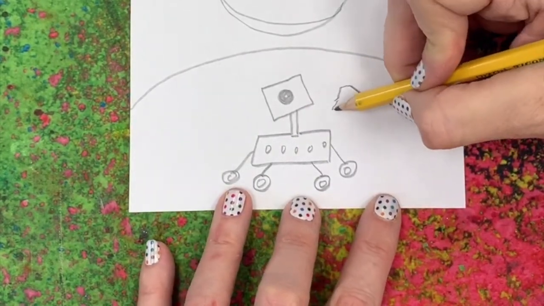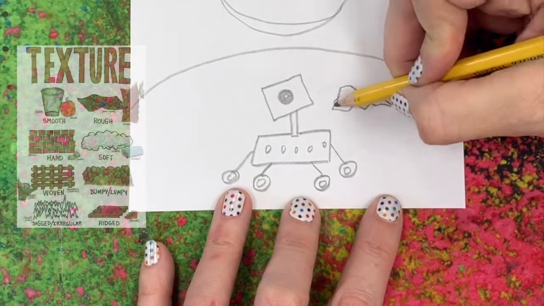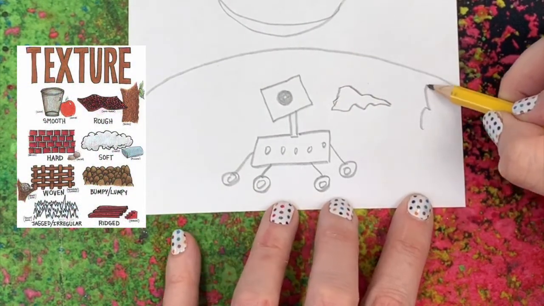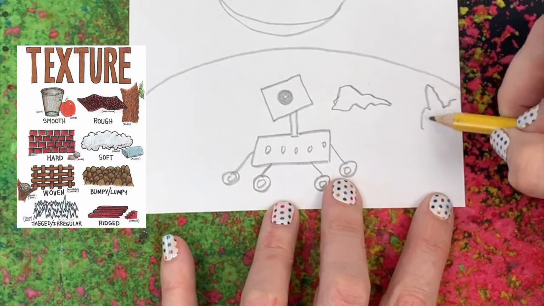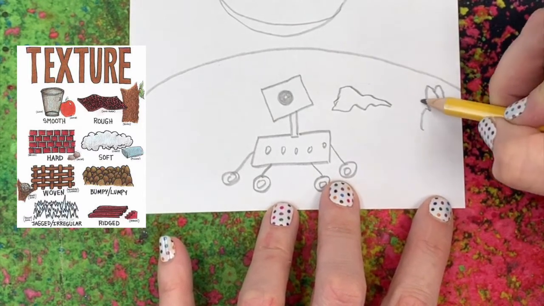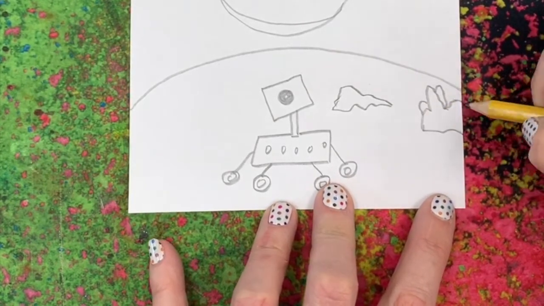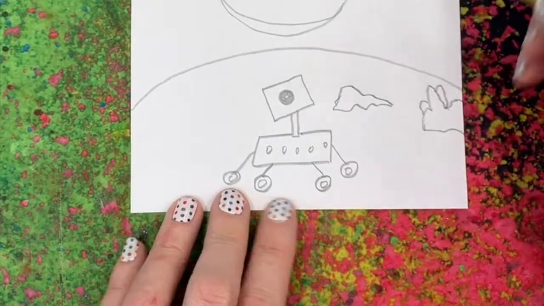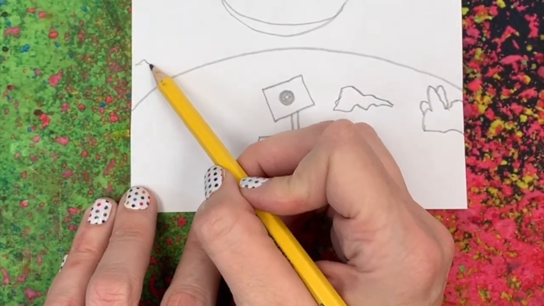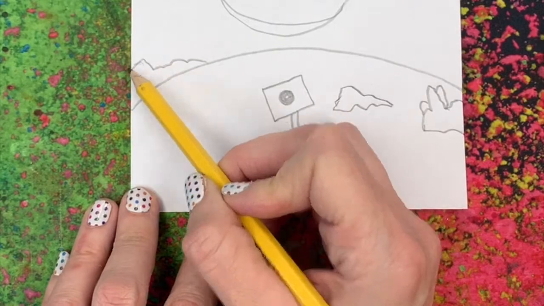Then I'm going to make some little bumpy space rocks. This gives our planet texture. It shows that it has these rocky pieces and it doesn't look like it's smooth. Maybe the texture of your planet is different.